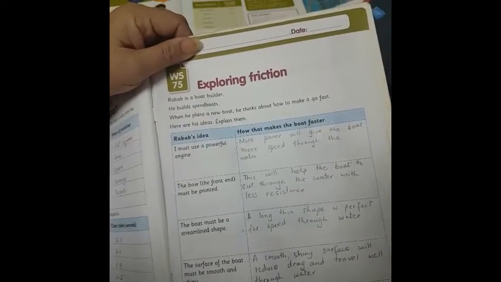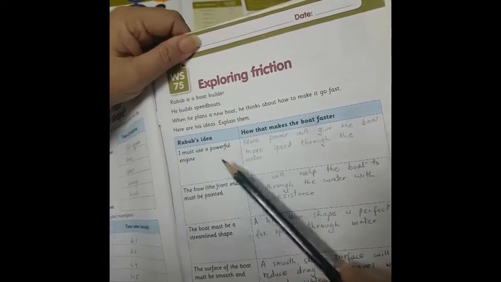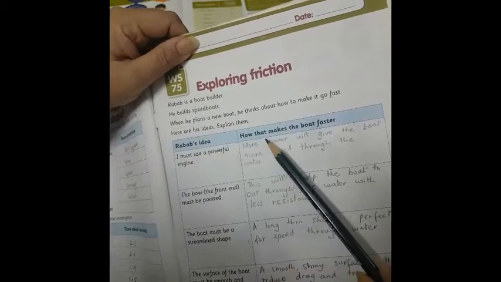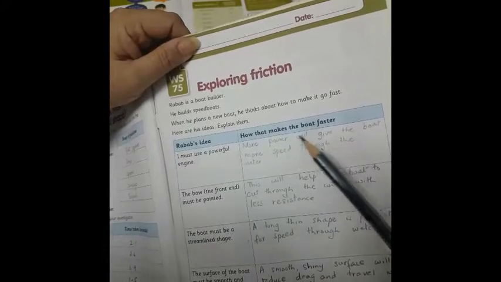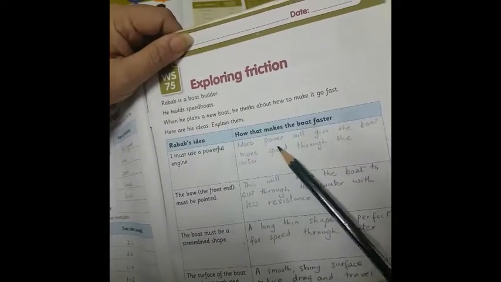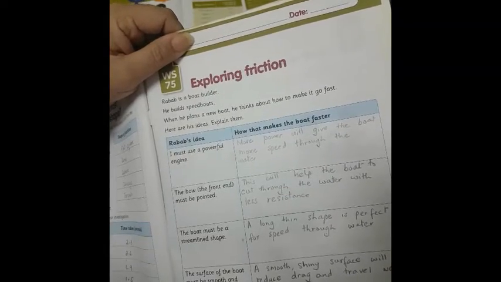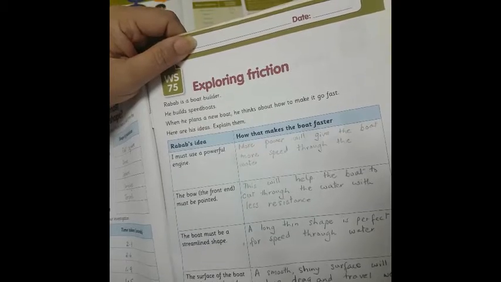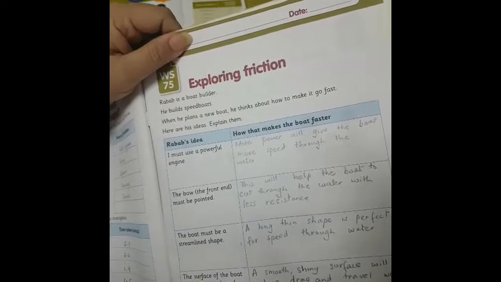Okay, so the first one is, I must use a powerful engine. So, what will the powerful engine do? This is his idea, but how does that make it go faster? How does that make the boat go faster? So, more power will give the boat more speed through the water. So, if the engine is powerful, of course the speed will also be more and the boat can move faster.